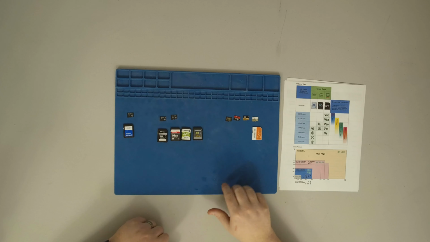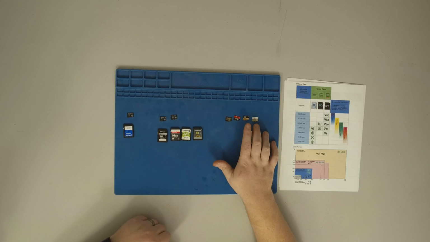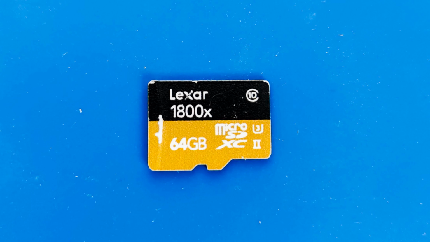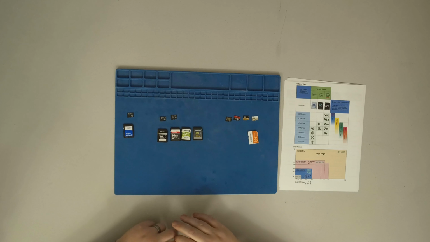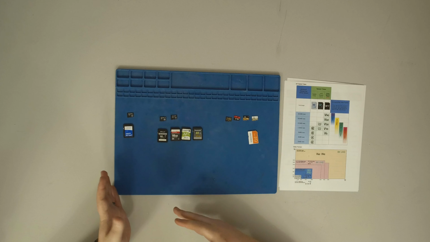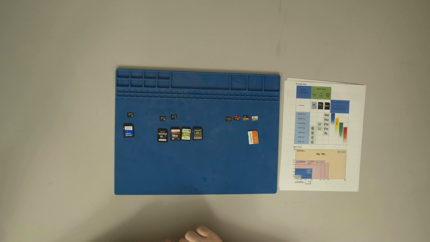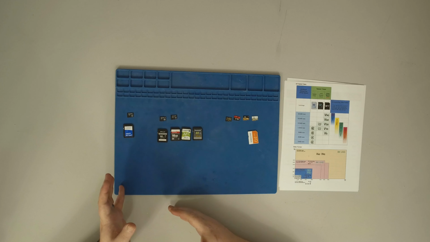These unfortunately aren't the only marks we see on cards. If they were, that'd be relatively simple. You'll notice both my Lexar cards here have 1000X and 1800X marked on them. These marks aren't as well regulated. There's no clear definition if these are read speeds or write speeds for the card. In my experience with these Lexar cards, they're actually read speeds.